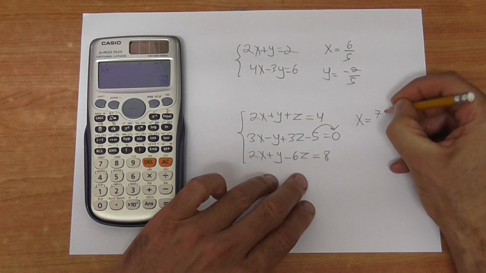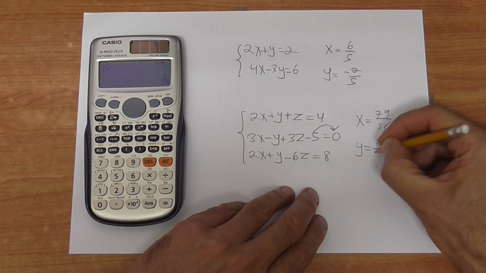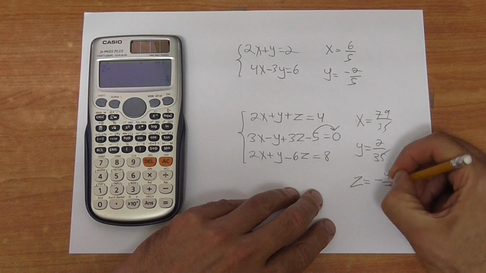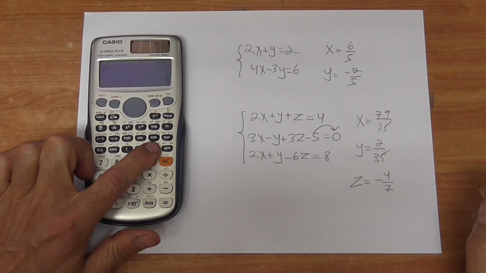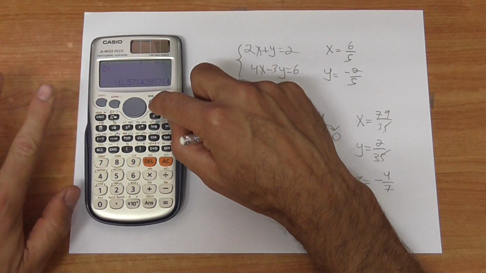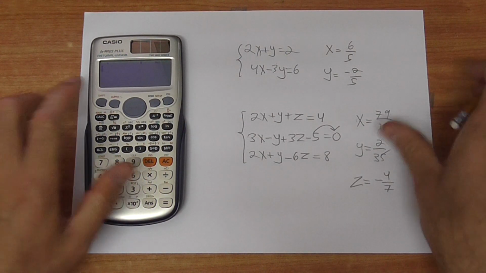x equals 79 over 35, y equals 2 over 35, z equals minus 4 over 7. And again, with the S-D, I can change the way of writing. When I want to go back to the original state of this calculator, mode 1. Okay, let's continue.